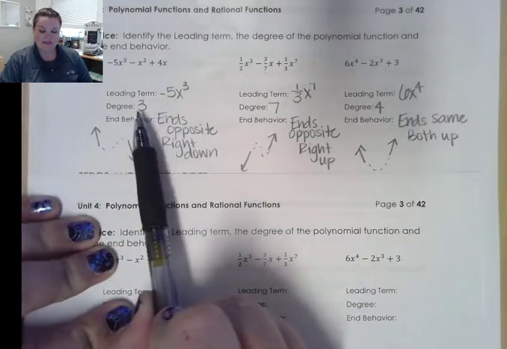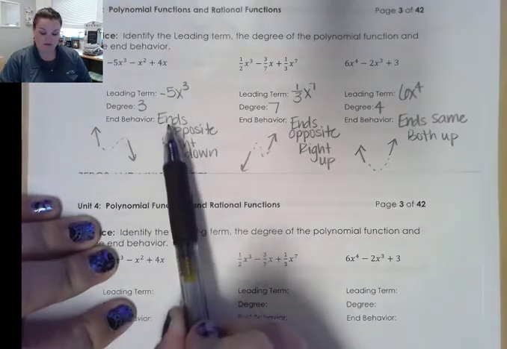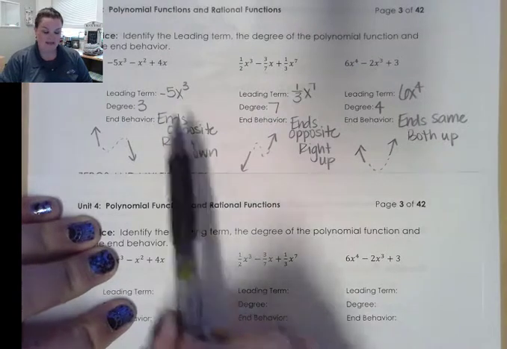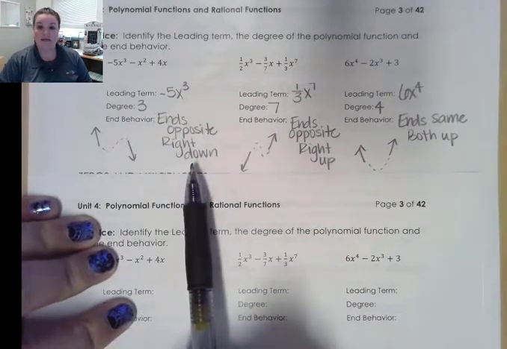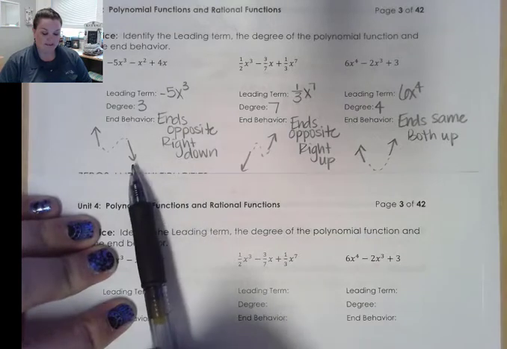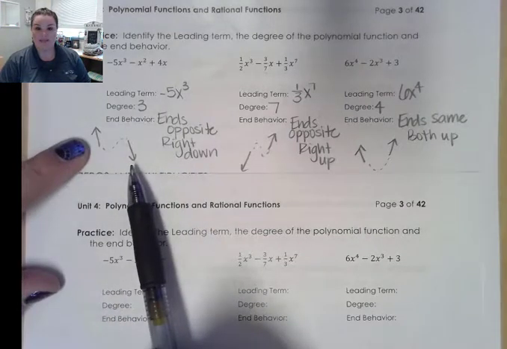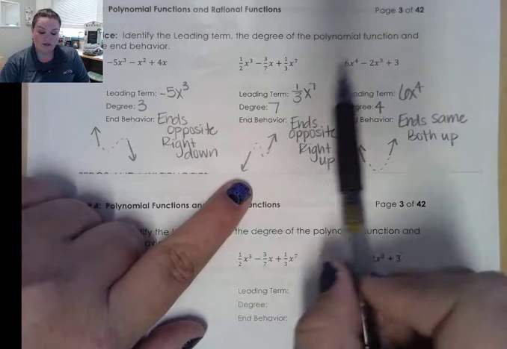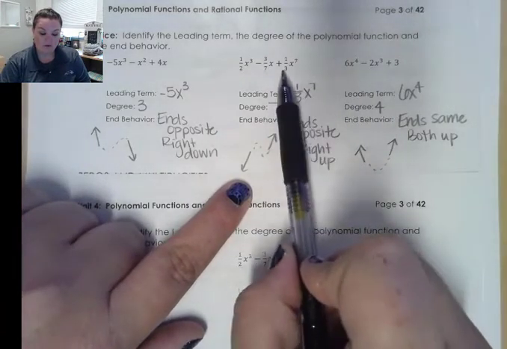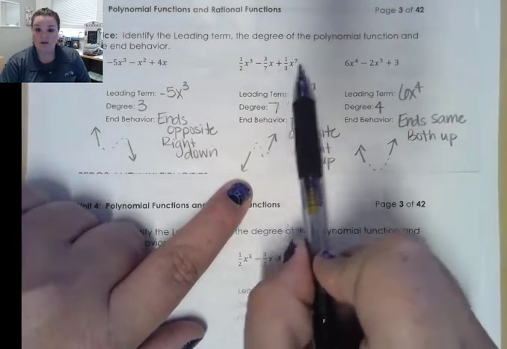The x cubed tells us it's a degree 3, which means that our ends go opposite directions. And the negative 5 out front tells us that the right side goes down. So right side goes down, left side goes up. Okay.